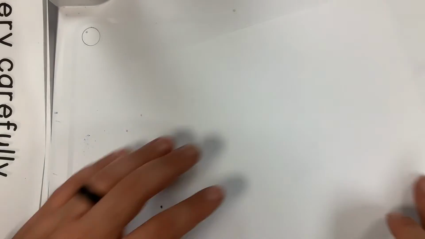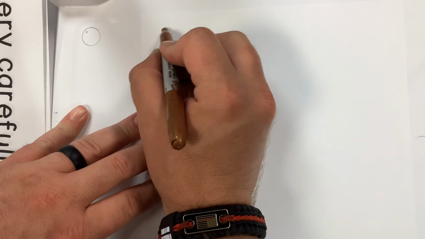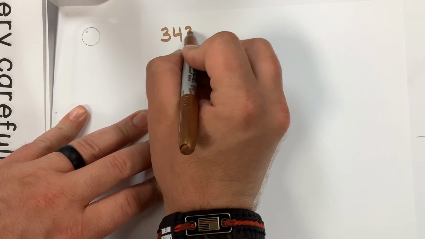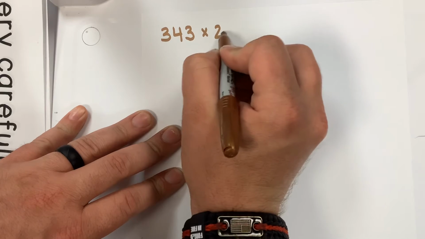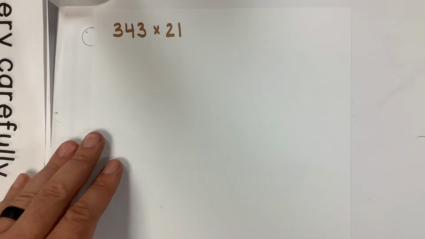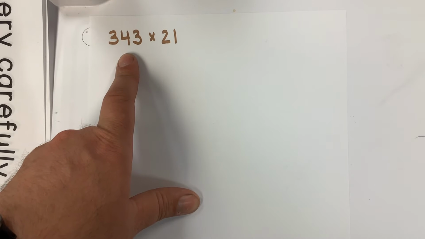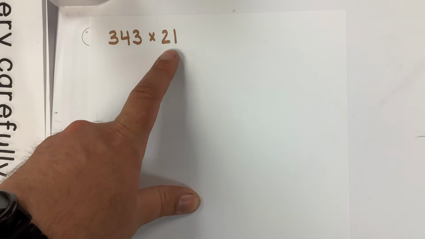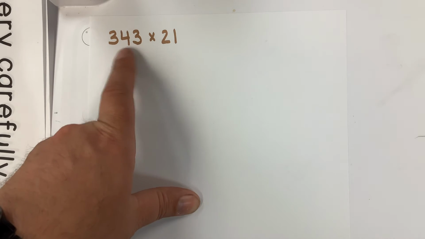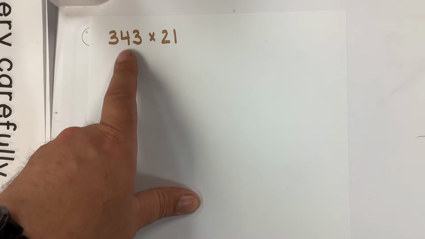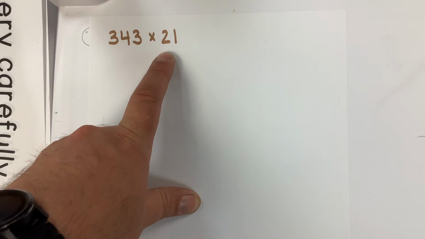What if we had a little bit of a bigger problem? Let's say we had 343 times 21. Well, I don't know about you guys, I don't really want to count by 343s. I'd rather count by 21s in this case. Or excuse me, vice versa. I'm going to count by 343s and break up my 21.